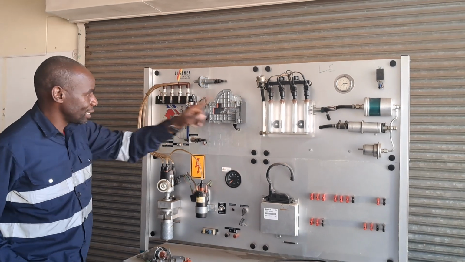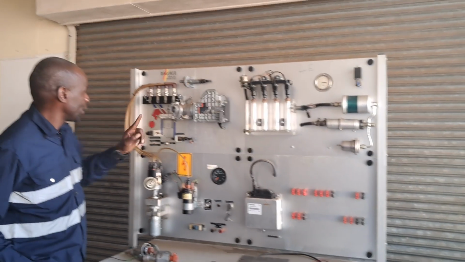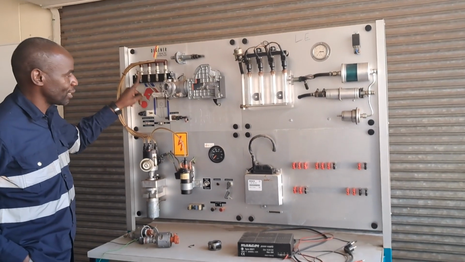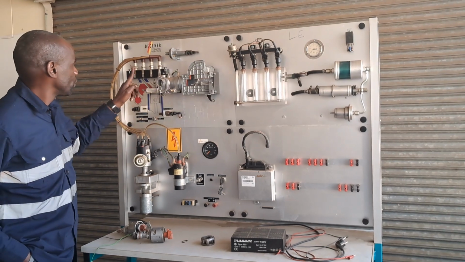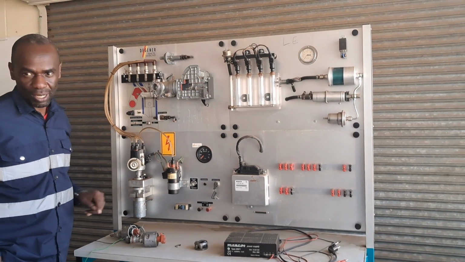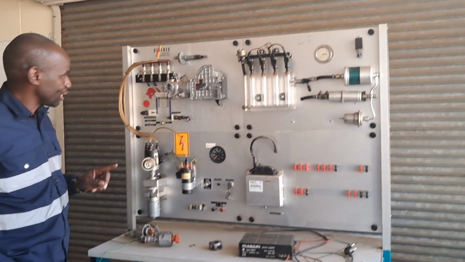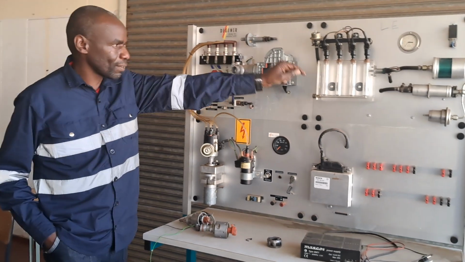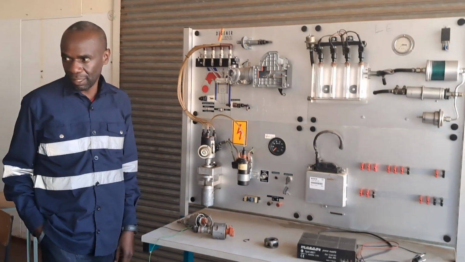Spark plug, injector, spark plug, injector. We may say this is cylinder number 1, then 2. Every cylinder has its own spark plug and injector.